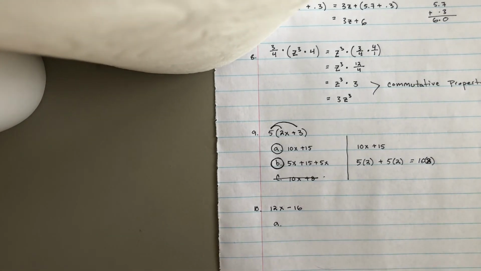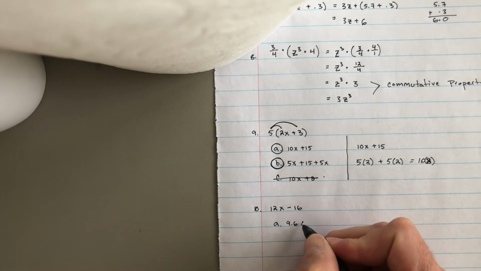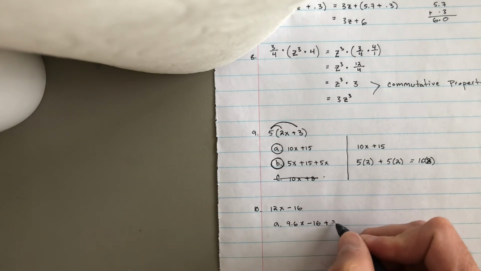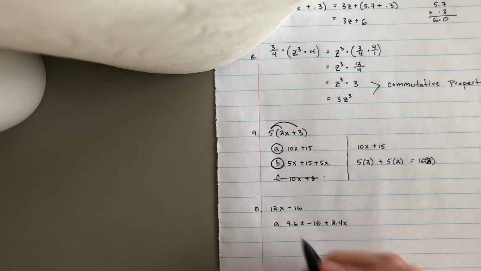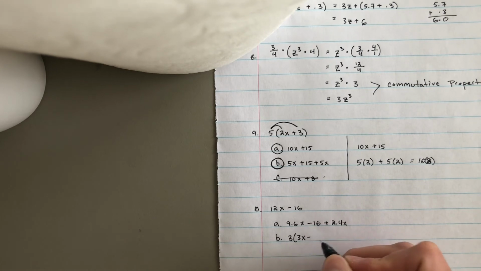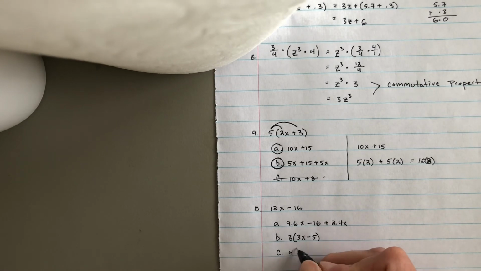Here is A: 9 and 6/10 x minus 16 plus 2 and 4/10 x. This is very similar to one we just did. And then we have 3 times 3x minus 5. Then we have 4 times 3x minus 4.